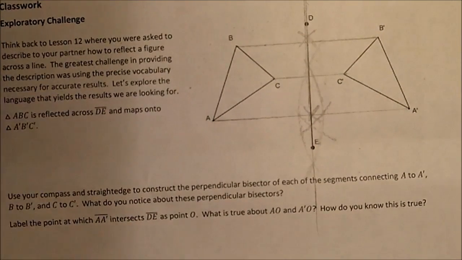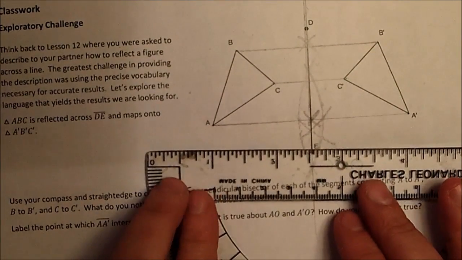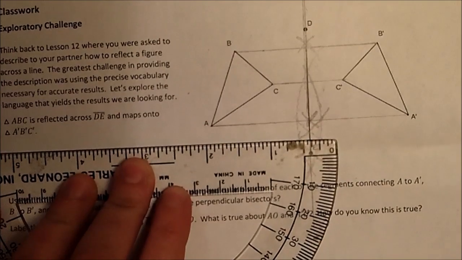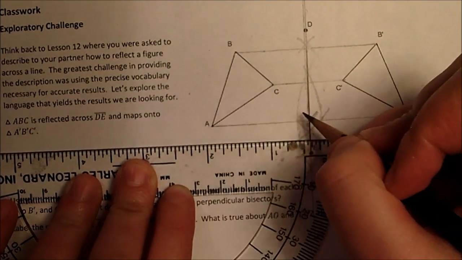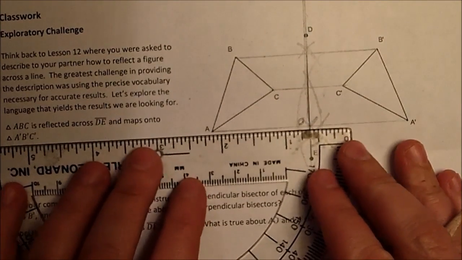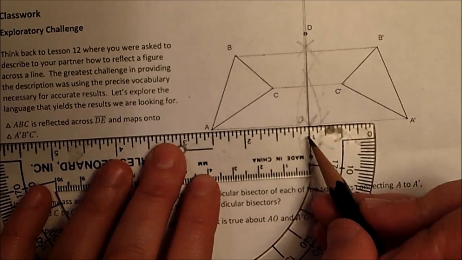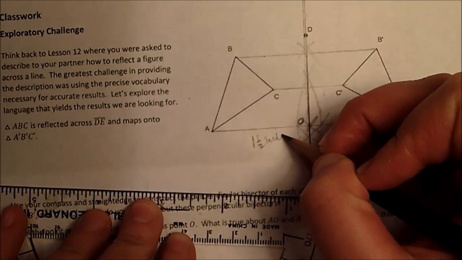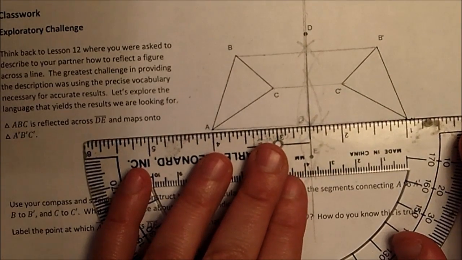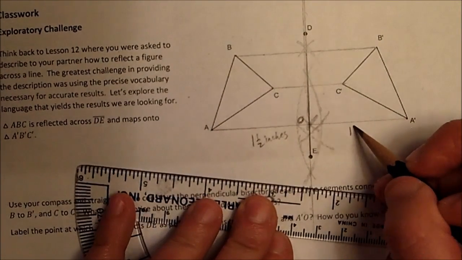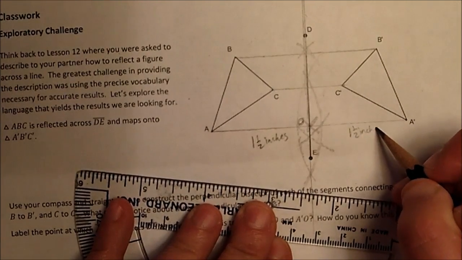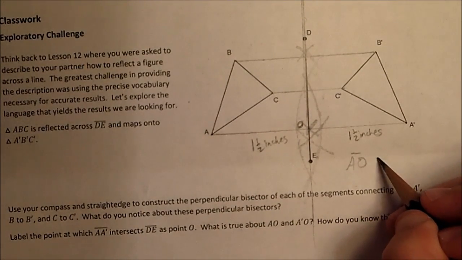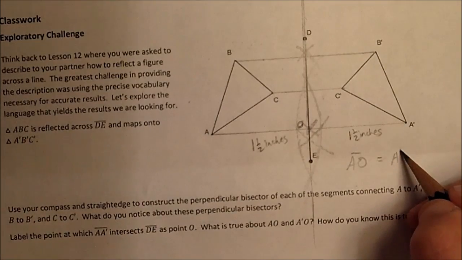We also know that when we take a measurement, let's take a measurement of the length between this point here, A, and we'll call this O. That's O, not a 0, but an O. And that's about 1.5 inches. And then on the other side, we see that the length is 1.5 inches. So basically, the line AO is equal in measure to the line A prime O.